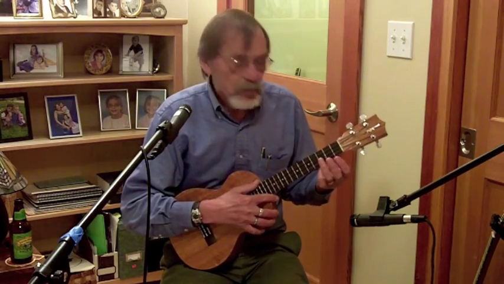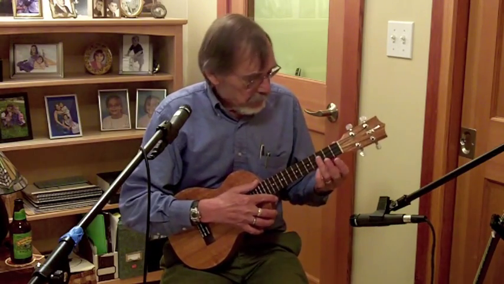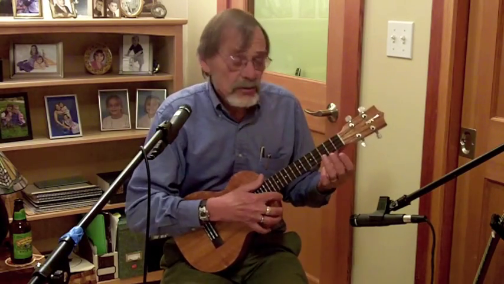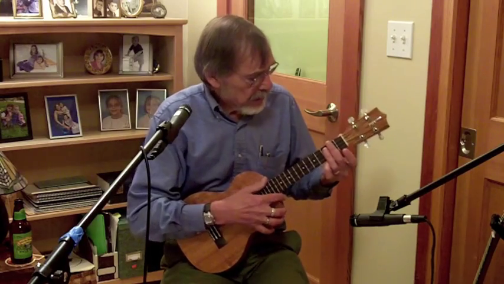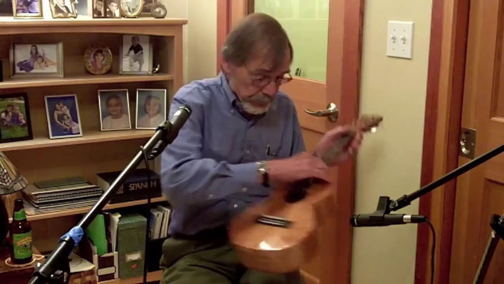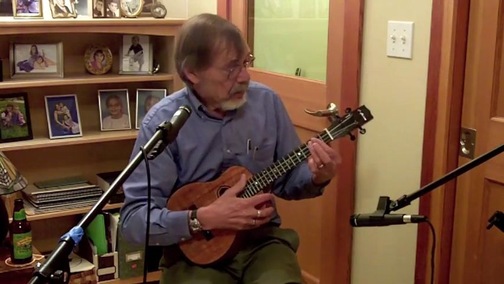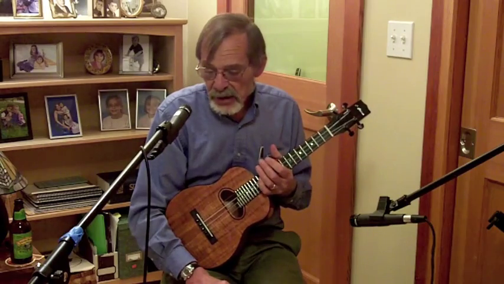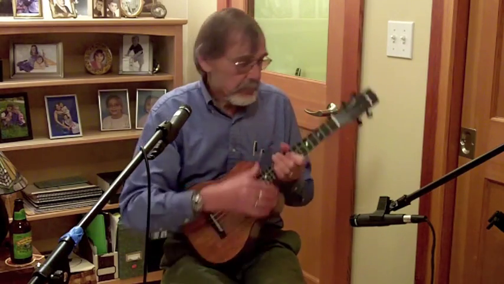I think of the ninth chords as sort of the master chord of playing a jazzier ukulele. These are called dominant ninth chords. I'm just going to play a couple of them. There's one on a high-strung ukulele. Here's the same chord on one with a low G. They sound great on both kinds of ukulele tunings.